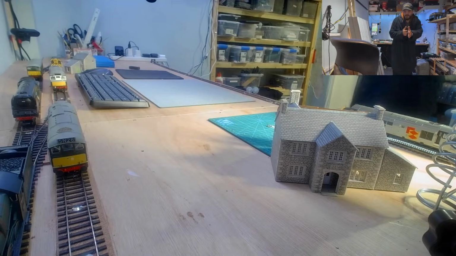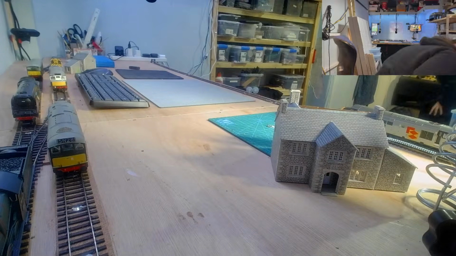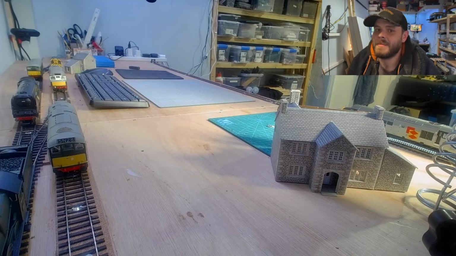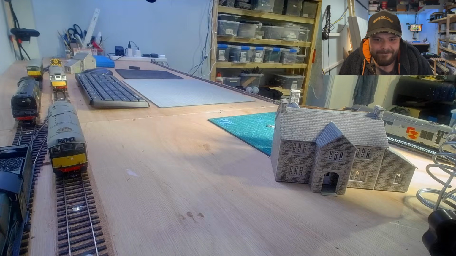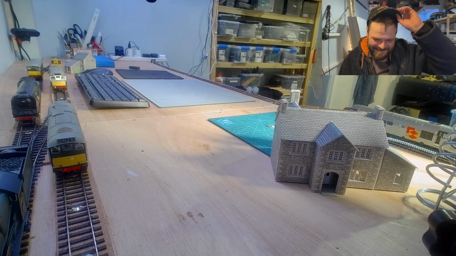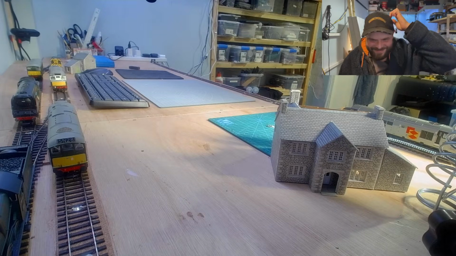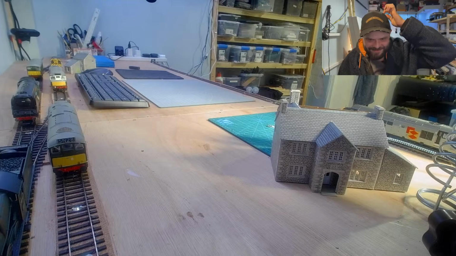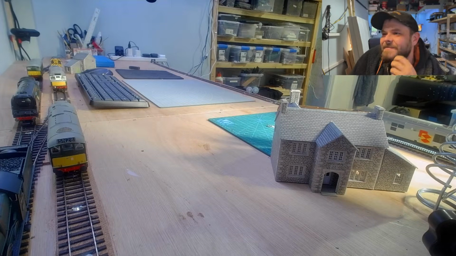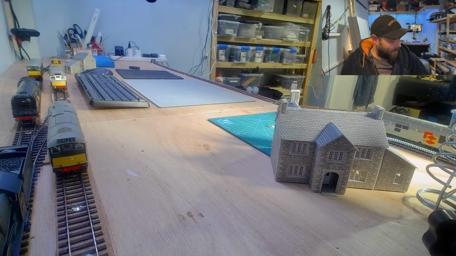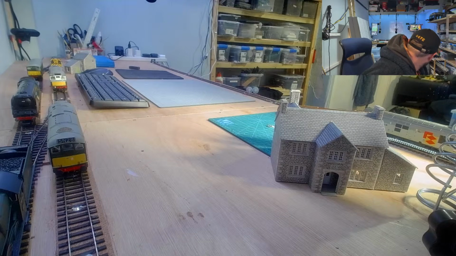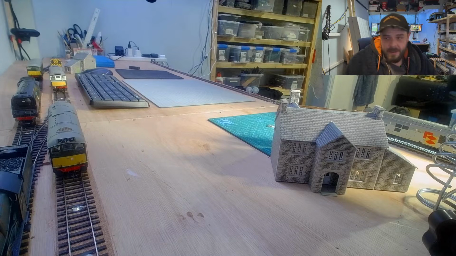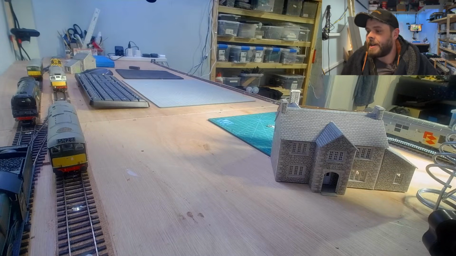I just don't think it's quite lined up, but it's definitely on the track. See? Now it's going the wrong way again. I don't know. But anyway, guys.